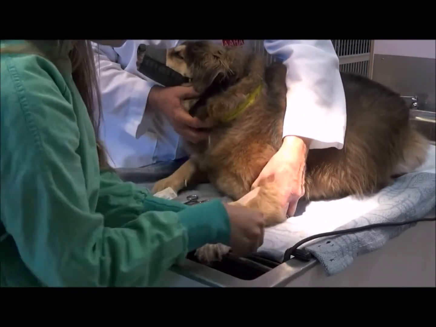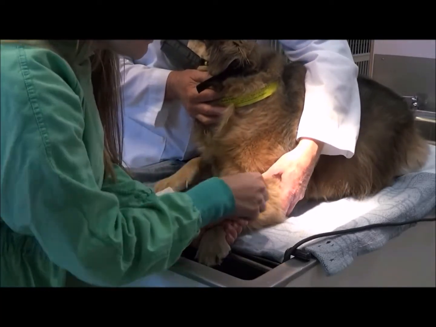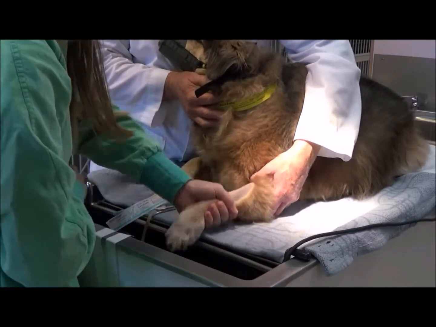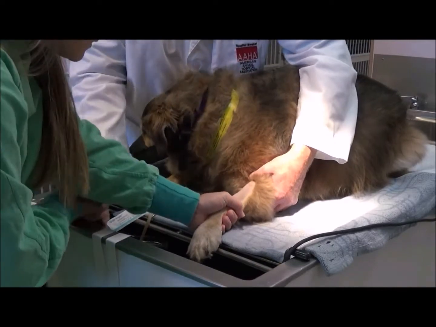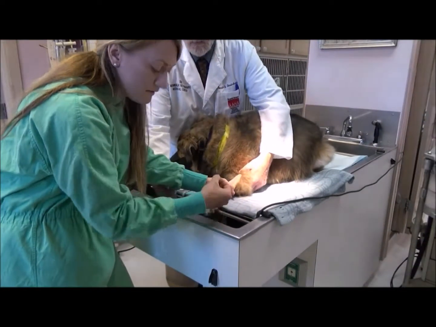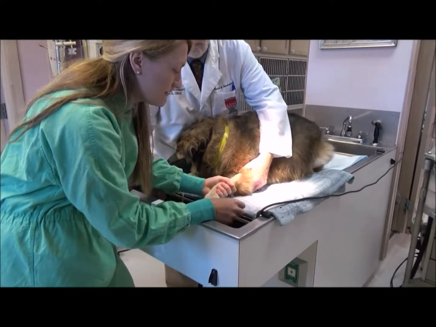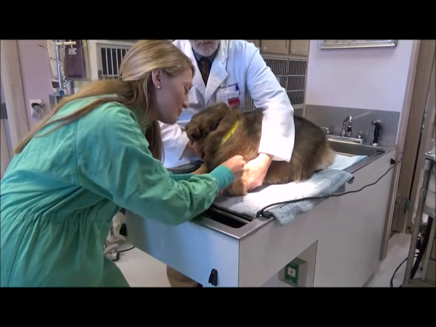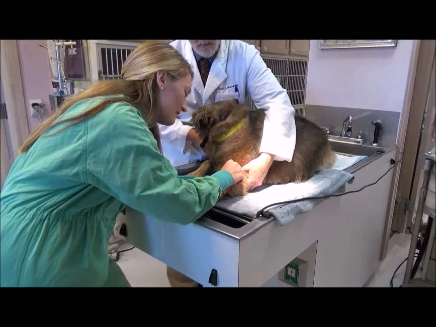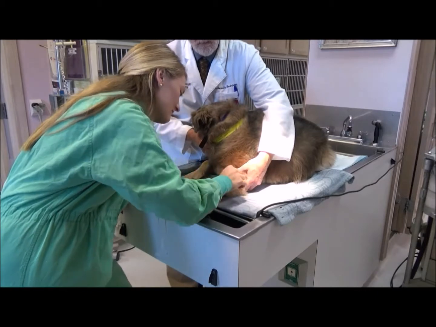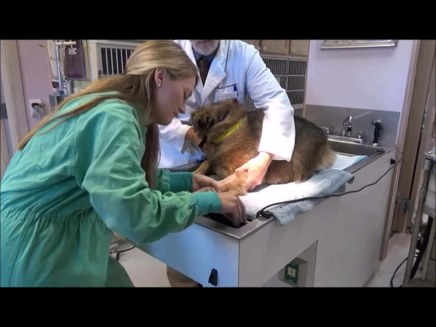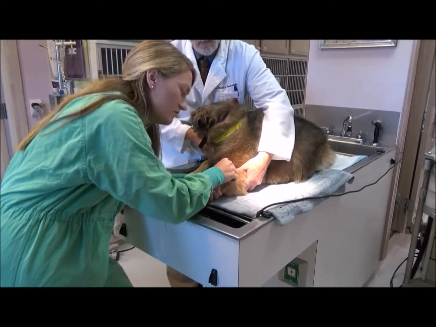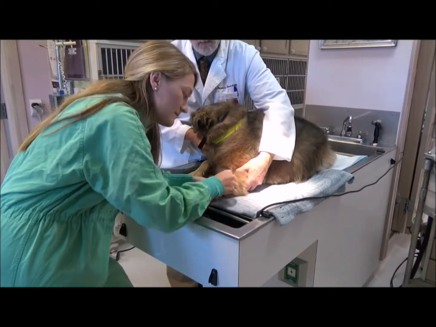Okay, I'm now going to scrub the leg using the target pattern method. I'll use a 2% chlorhexidine scrub soaked cotton ball, and then I'll follow it with 70% isopropyl alcohol. And you want to do this a minimum of 3 times.